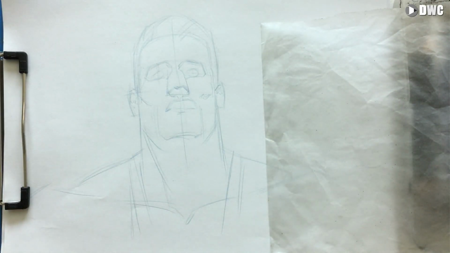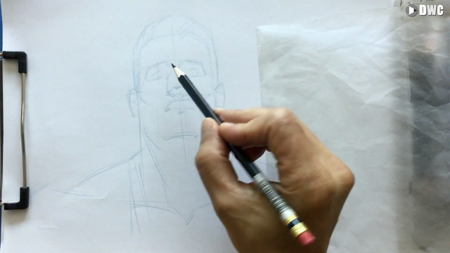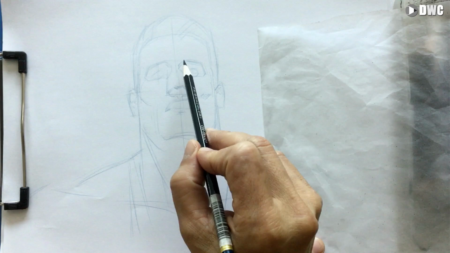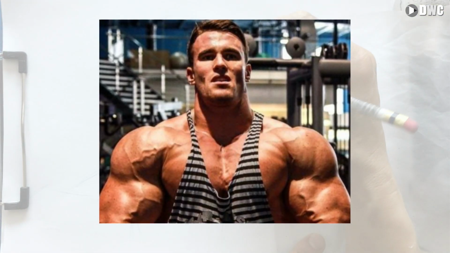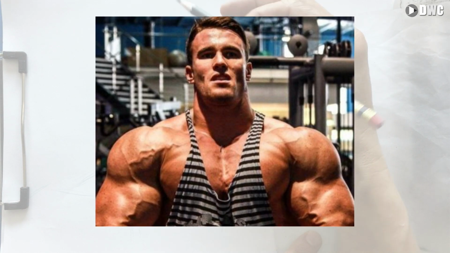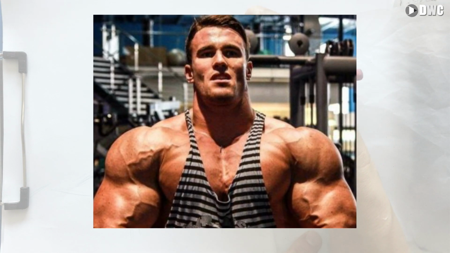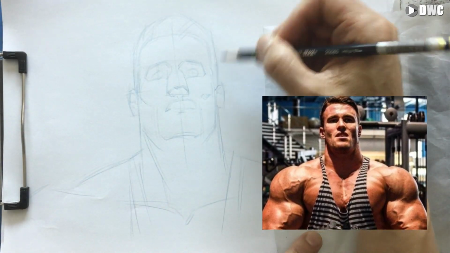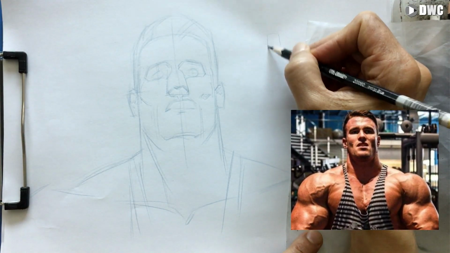So in this case, this person, his name is Caleb von Moger, I believe. He's like this huge bodybuilder guy that looks like Arnold Schwarzenegger, a young Arnold Schwarzenegger. So he has this huge, square, blocky, muscular head. So I'm going to exaggerate the square nature of it, right? I want that.